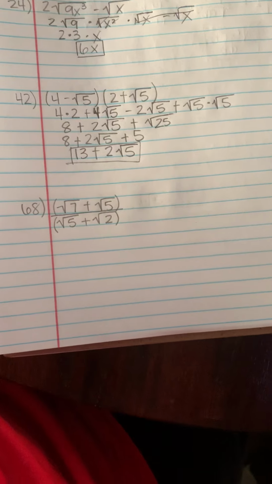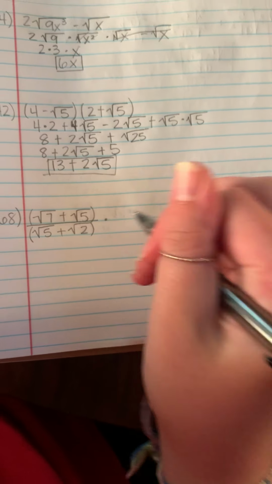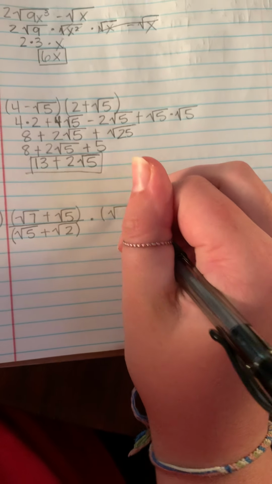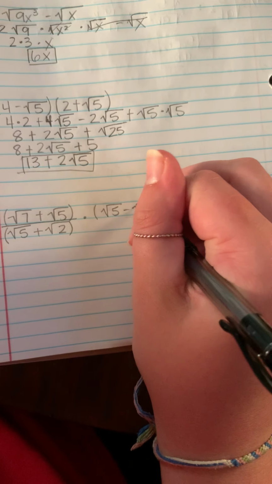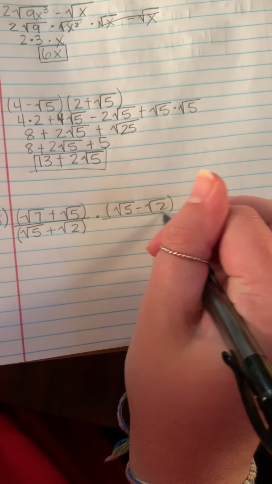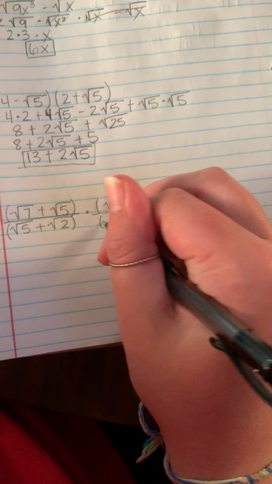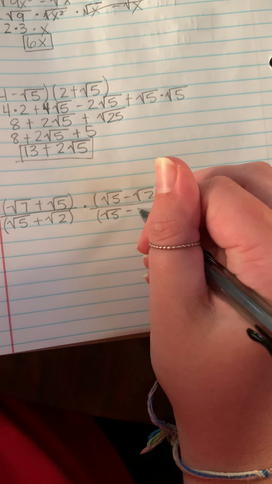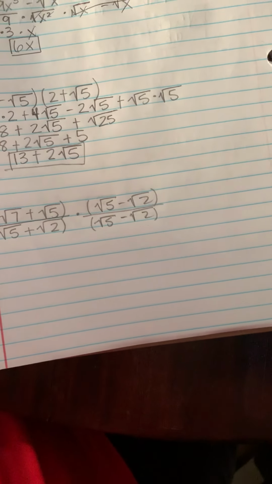And then for 68, what I'm going to do here is I'm going to multiply this by the opposite here, top and bottom. So take the square root of 5 minus the square root of 2 over square root of 5 minus the square root of 2.